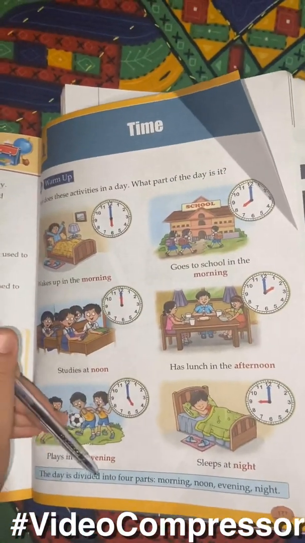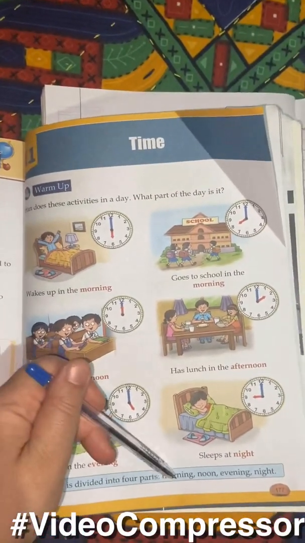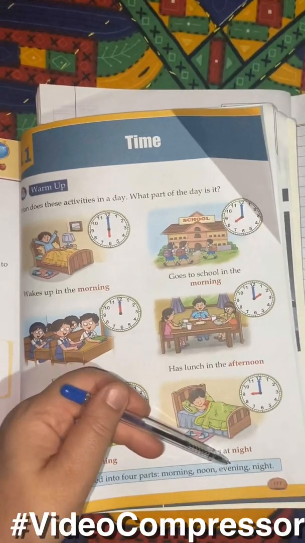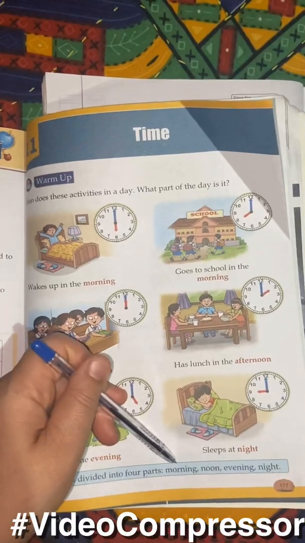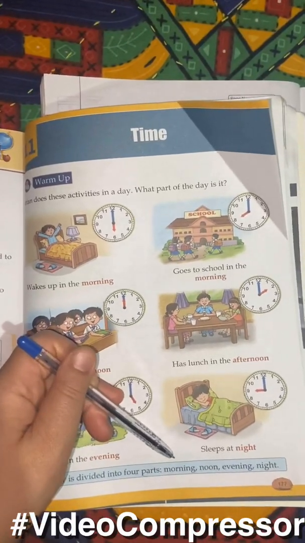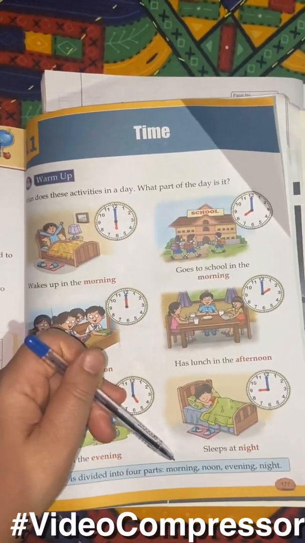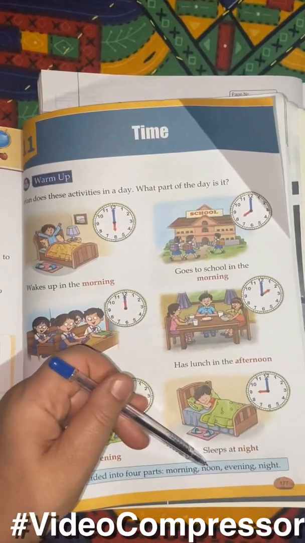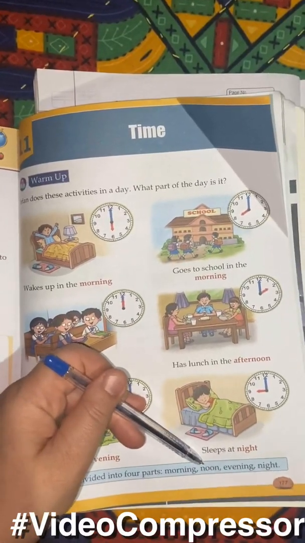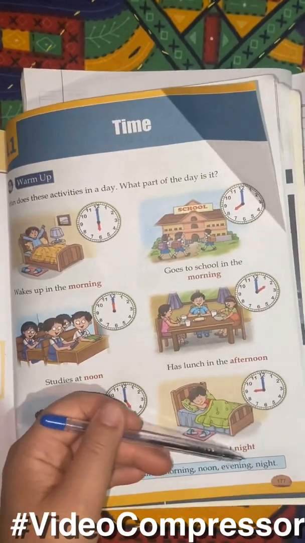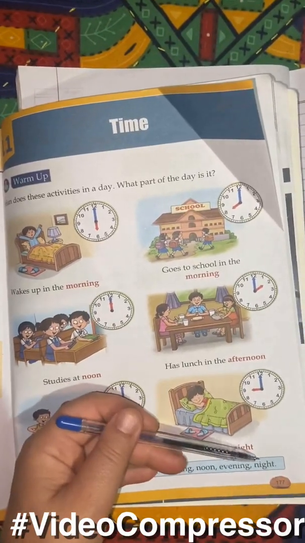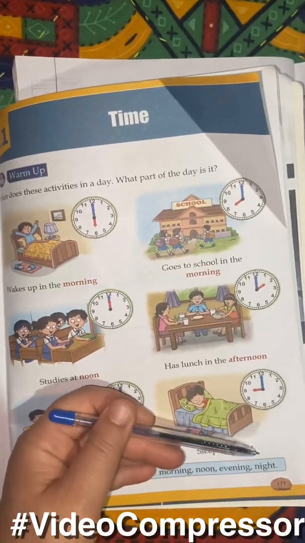So the day is divided into 4 parts: morning, noon, evening and night. Morning 6, 7, 8, 9, 10, 11 is morning time. 12 noon. Then after 5 evening, and after 9 night.